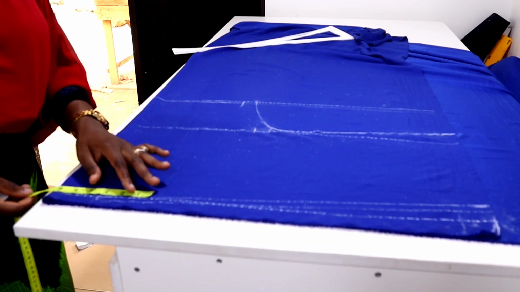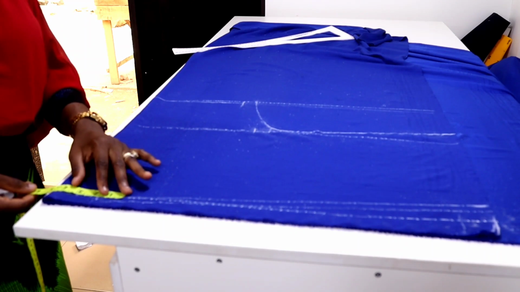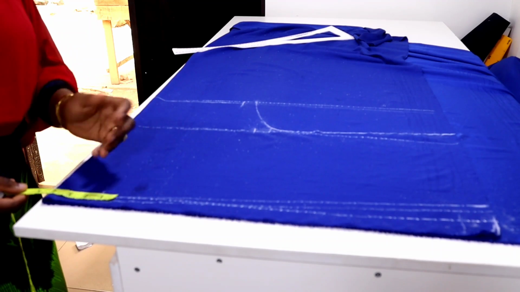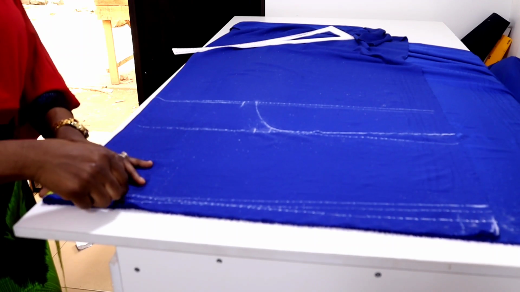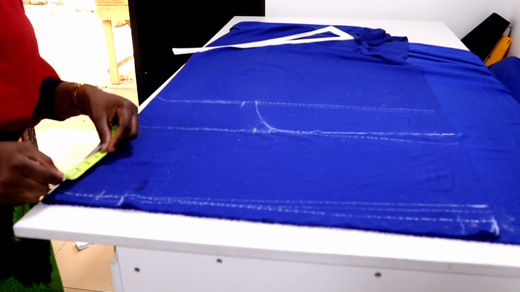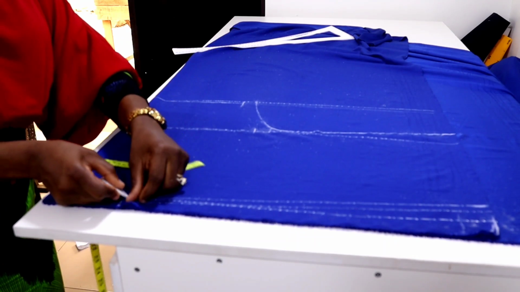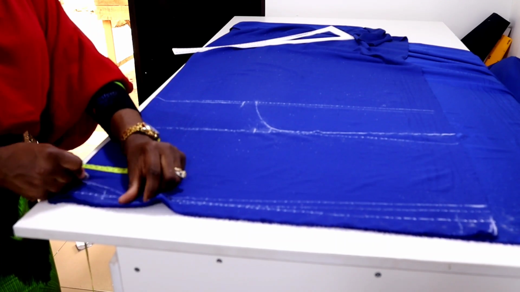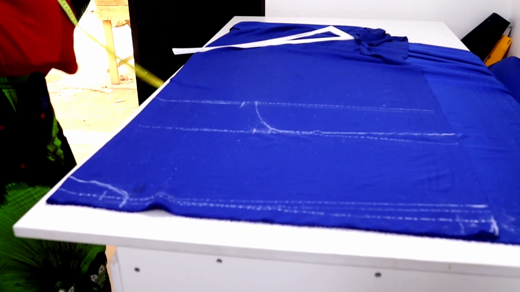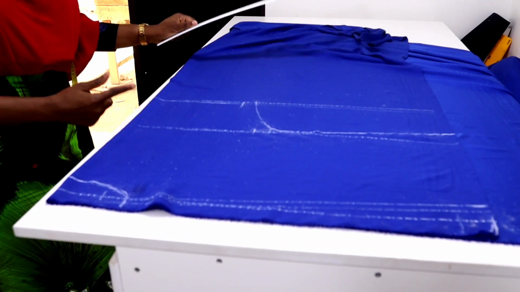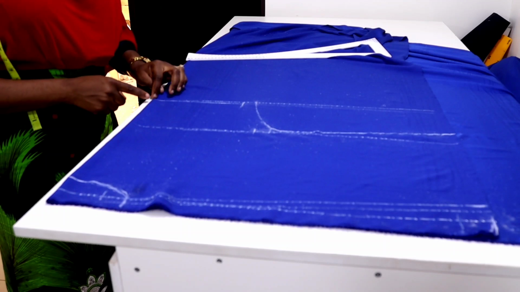For the neck width, I'm going to be measuring 4 inches. The neck depth for the back is 1.5 inch. Then I'll connect it like this. We are going to be using this to cut out the back first.